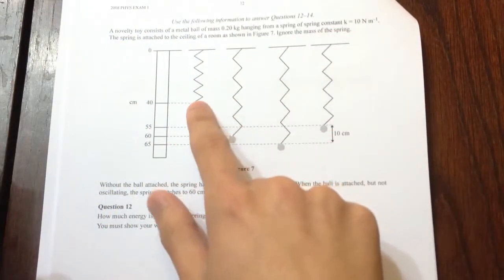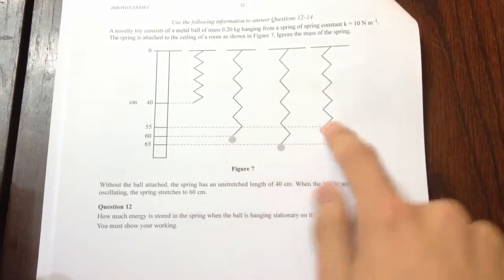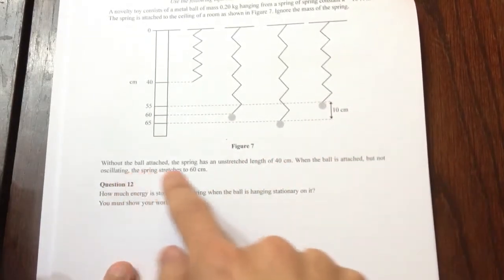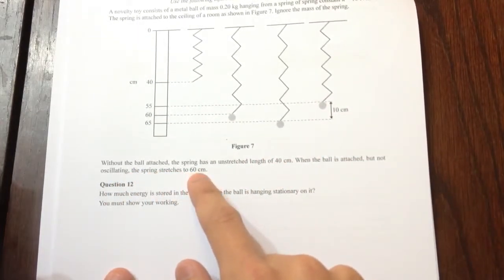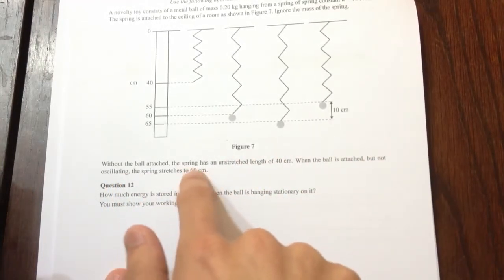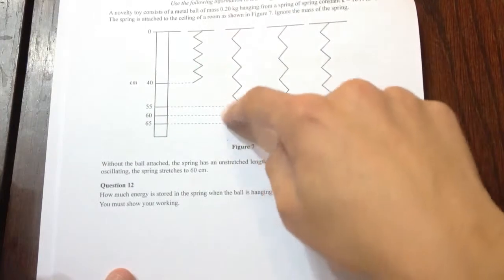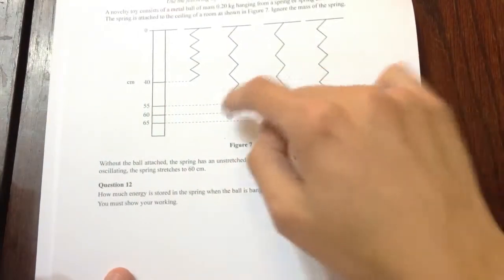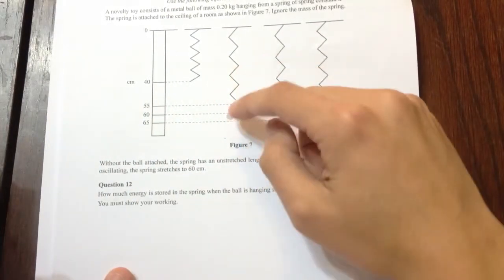The spring question. So the spring stretch is 60 centimeters. Okay. Not oscillating, so 60 centimeters is where mg pulling it down and kx pushing it up are equal.